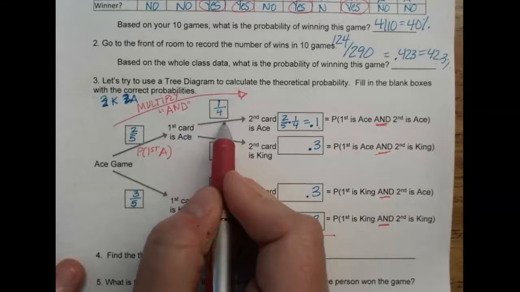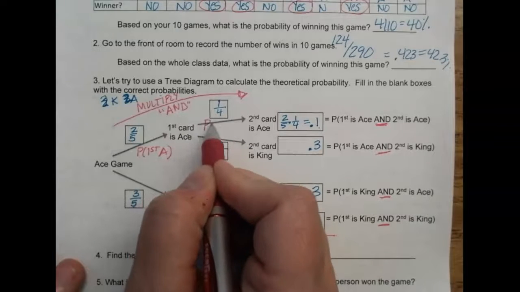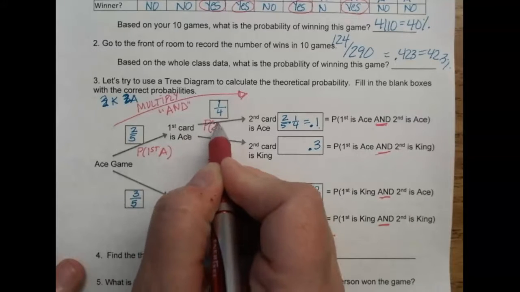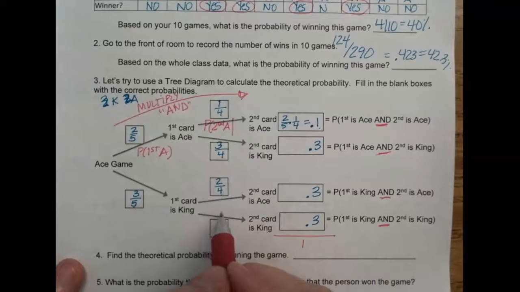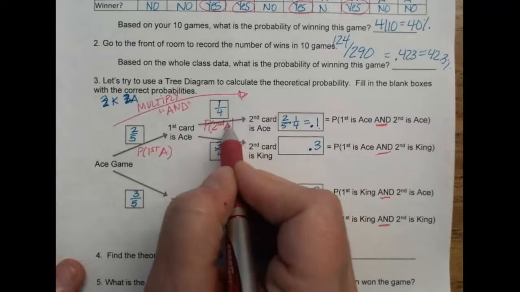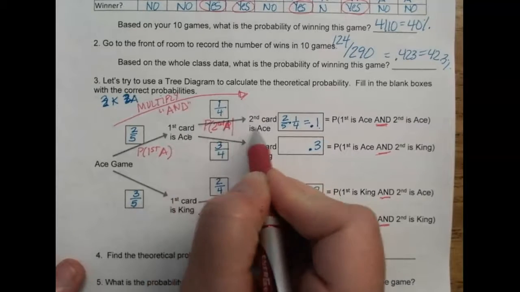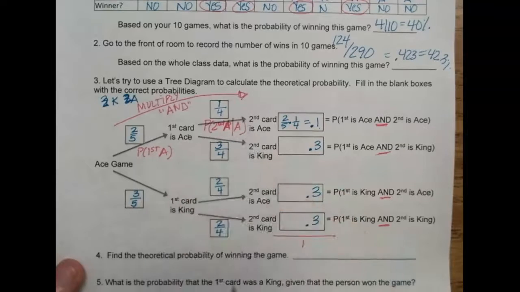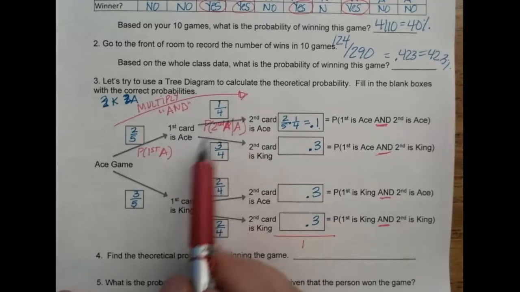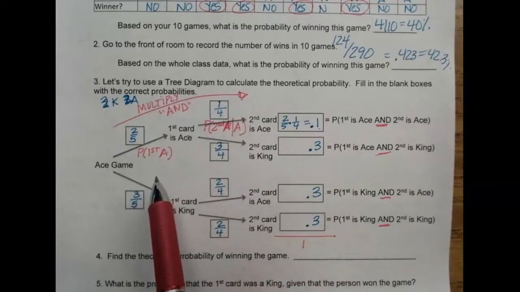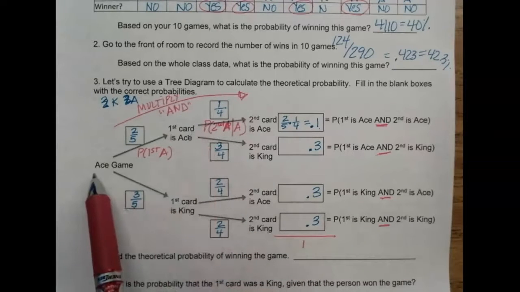The second probability is the probability that the second card is an ace given that the first card was an ace. Okay, so this is a conditional probability that's being multiplied here. So this is where tree diagrams are great for conditional probabilities.